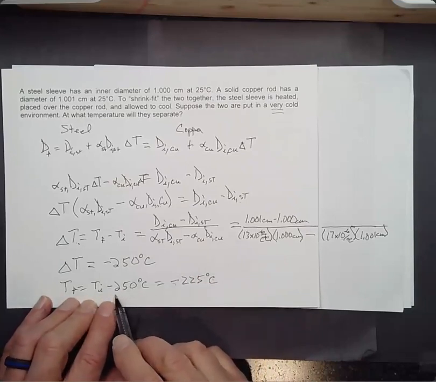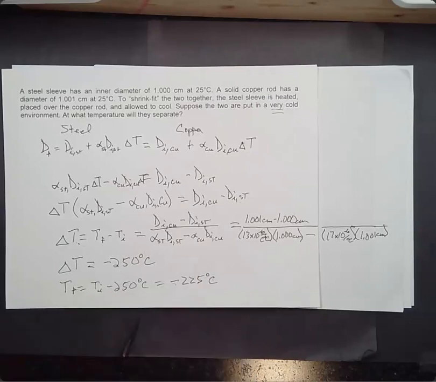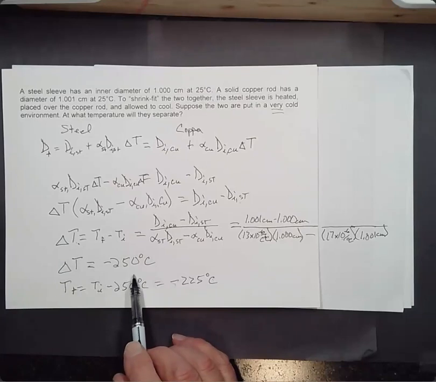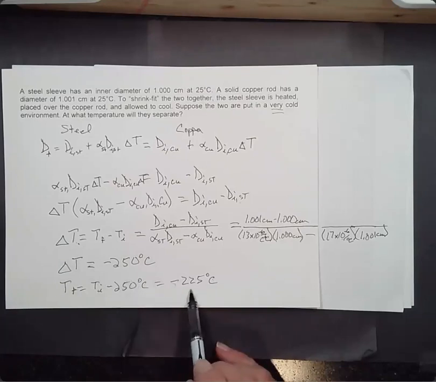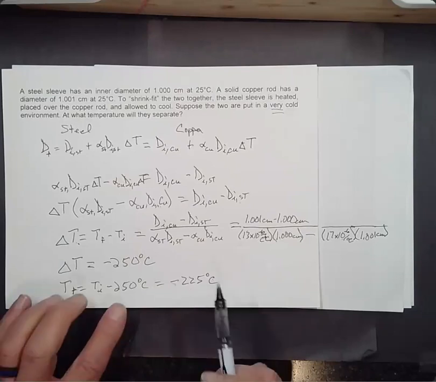That's maybe pushing it a bit, claiming keeping two significant figures on that because we just don't have that much precision. It might be better to think of this as 200 degrees Celsius, dropping off of that initial temperature of 25 degrees Celsius. But at any rate, that's about what it is.